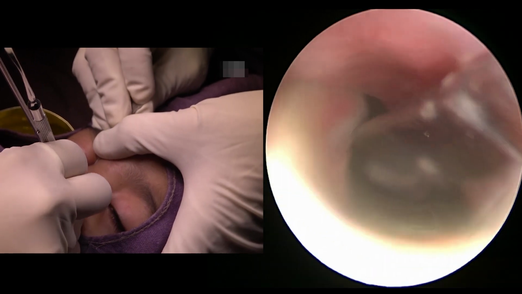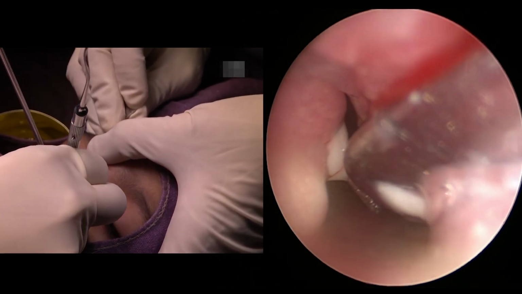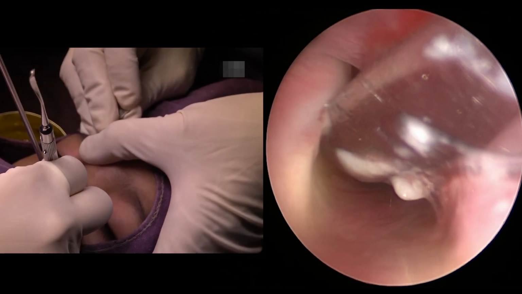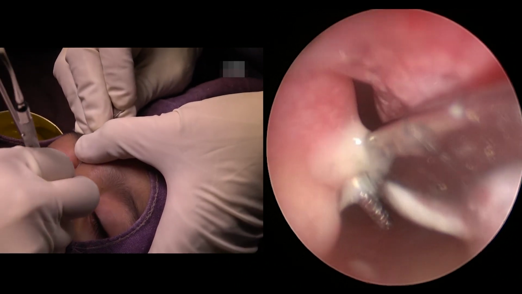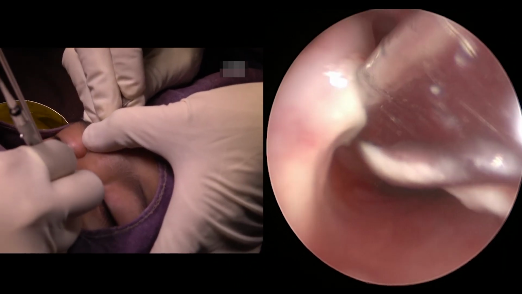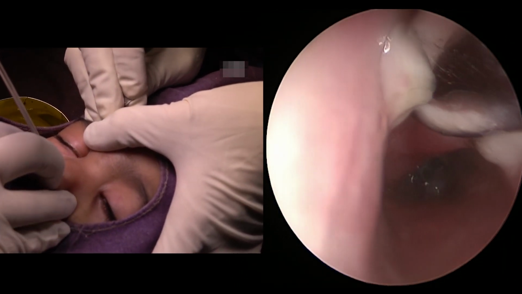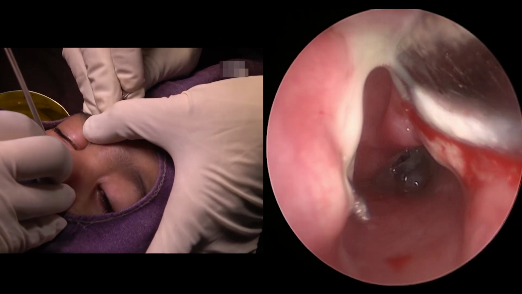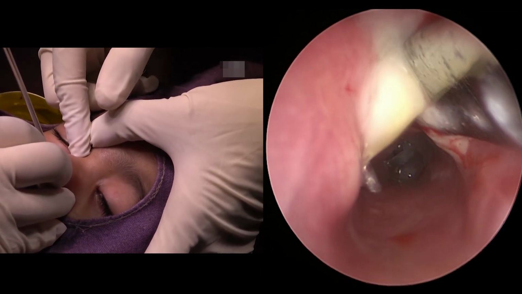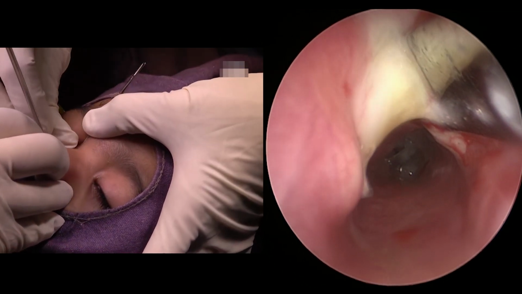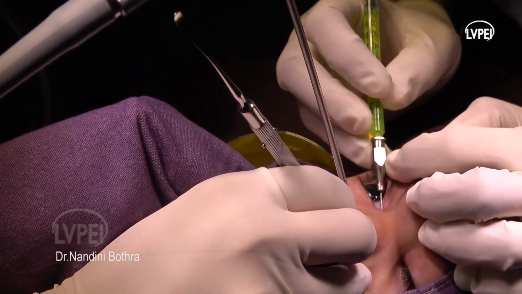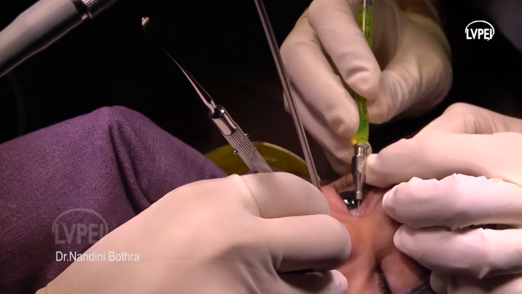The probe visualized in the meatus is then lifted with the help of the elevator to widen the opening. Irrigation is done to confirm the free passage of distilled water.